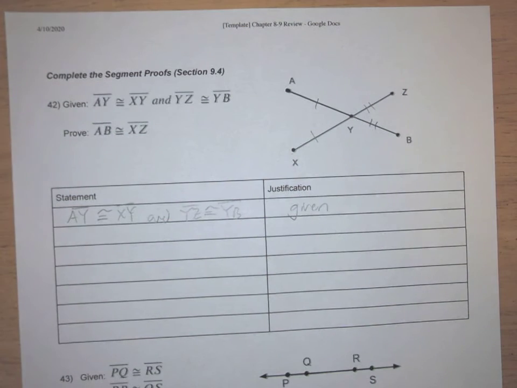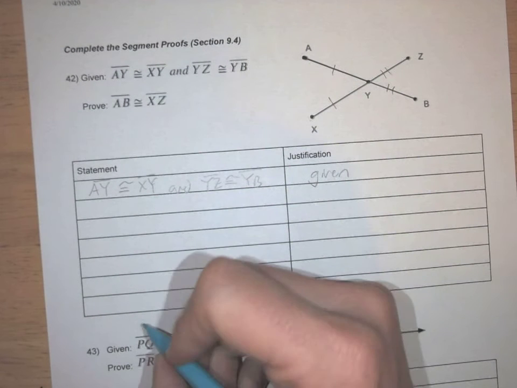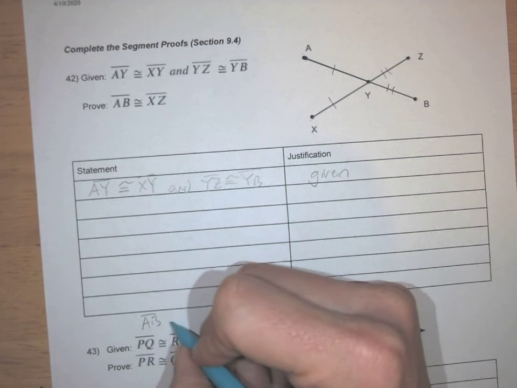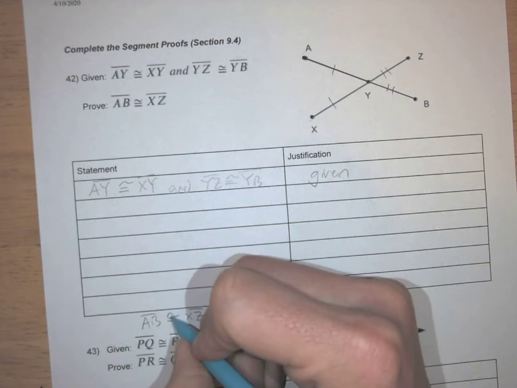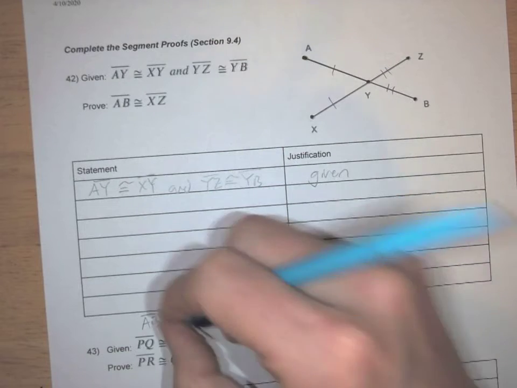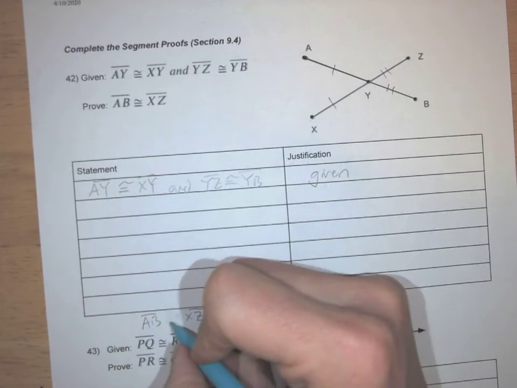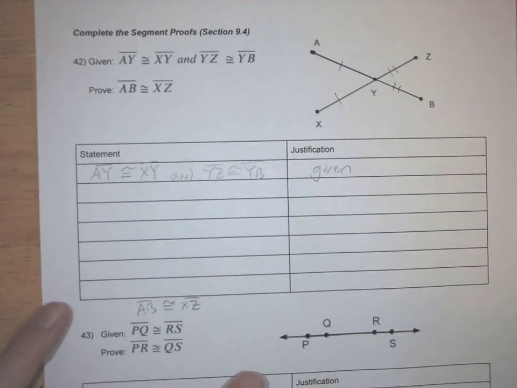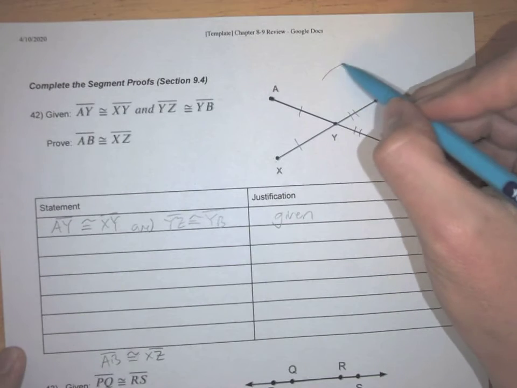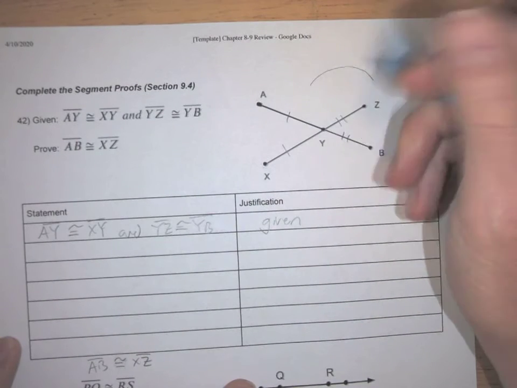Okay, now what we want to get at the very end is AB is congruent to XZ. I'm putting that way down here because I don't know how many lines I'm going to take, and I'm just going to give myself as many lines as possible. But one of the things that you can think about is a proof like a bridge.